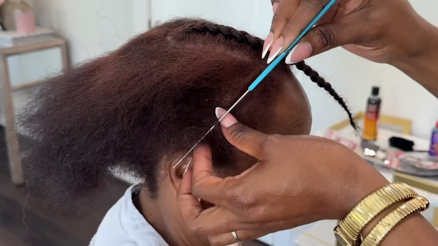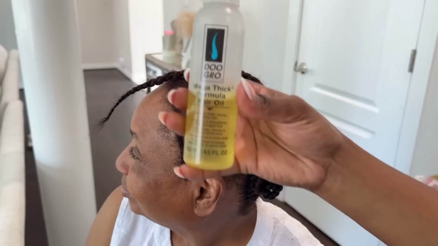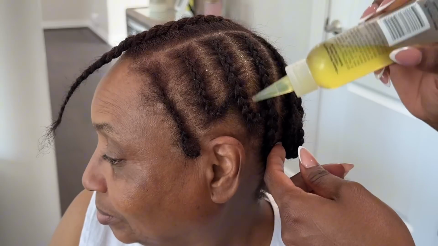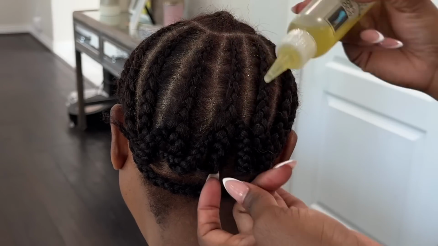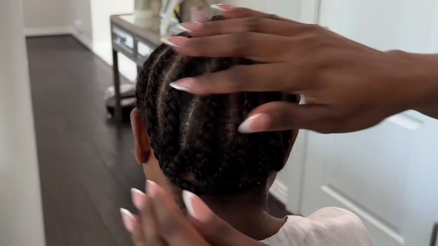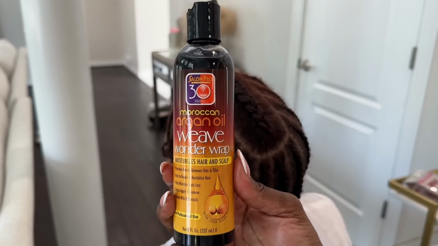So right now I'm just working on her leave out, and these little edges out front, that's what I'm going to be leaving out, plus the one at the top. Then I'm going to go ahead and douse her scalp with the Do Grow oil. I always want to oil the scalp under any type of foundation that I have. I just feel like that's super important to do. It's going to eliminate all the itching and stuff that goes on under especially a quick weave.